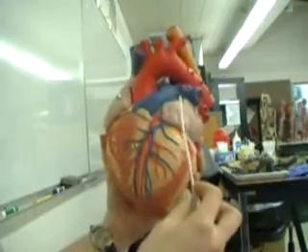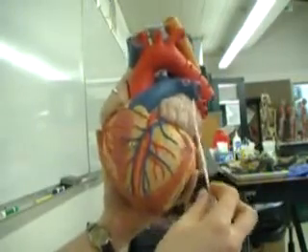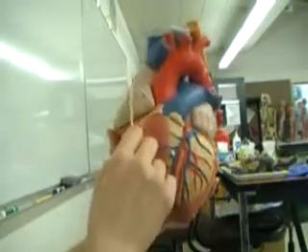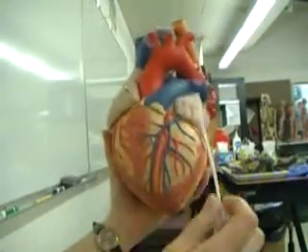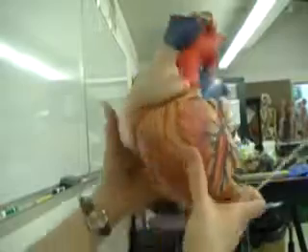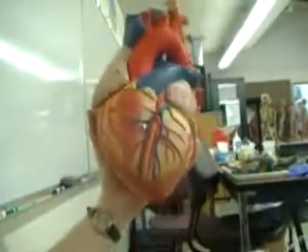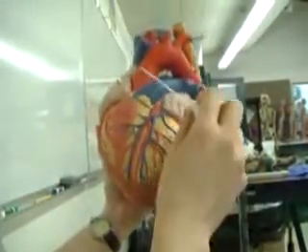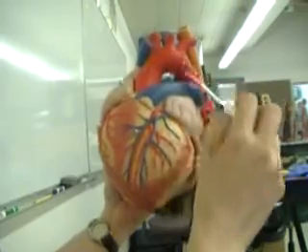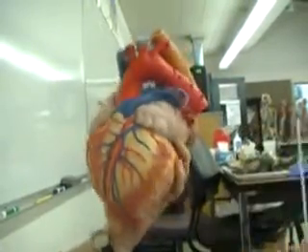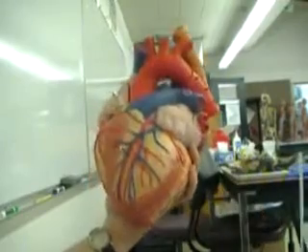And we have the left atrium, the left ventricle, right atrium, superior vena cava, inferior vena cava, superior and inferior. We have the aorta, and this is the aortic arch, pulmonary trunk, pulmonary arteries, pulmonary veins.